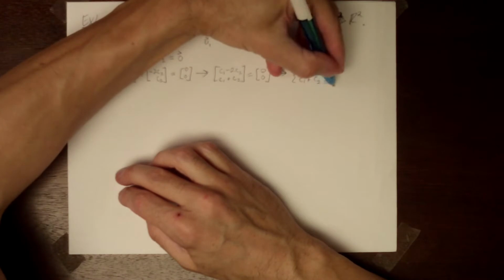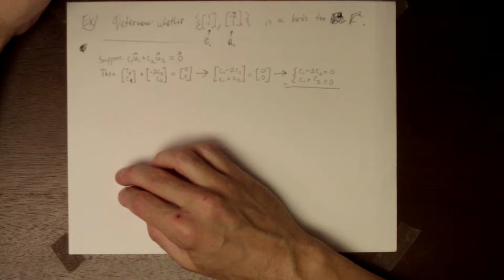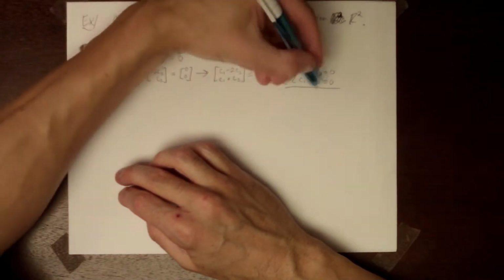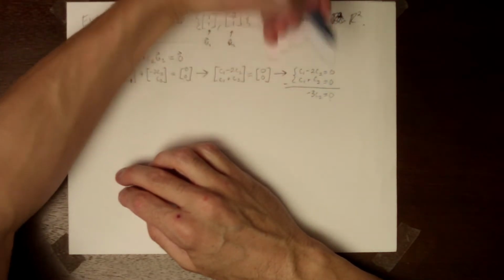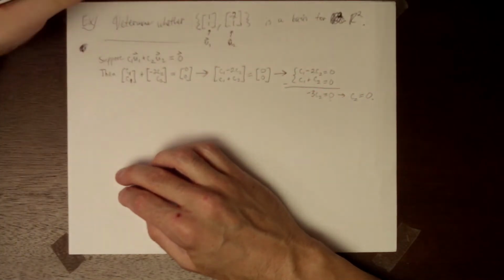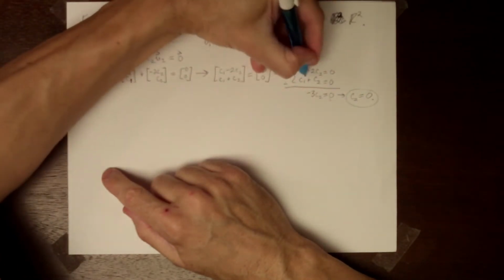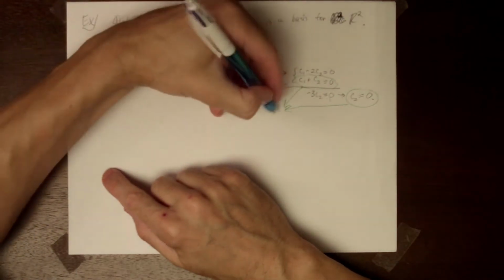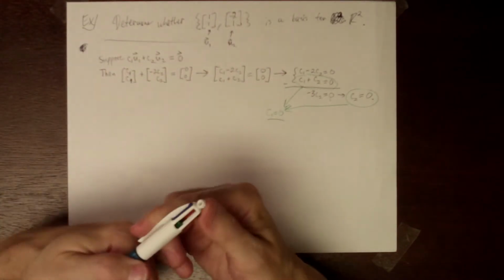If we simply subtract the bottom equation from the top equation, you get C1 minus C1 is gone, negative 2 C2 take away C2 is negative 3 C2 equal to 0 minus 0 is 0. And negative 3 C2 equals 0 clearly implies that C2 is 0. With that and the second equation, we find, of course, that C1 is 0 also.